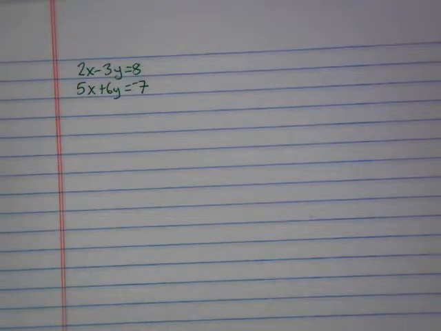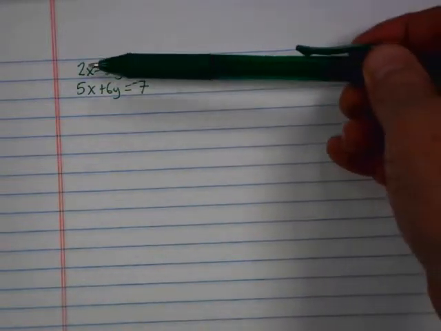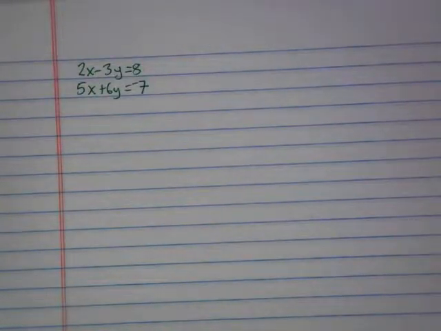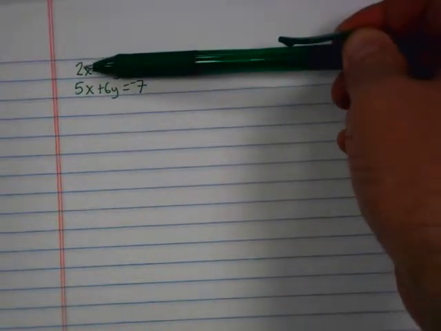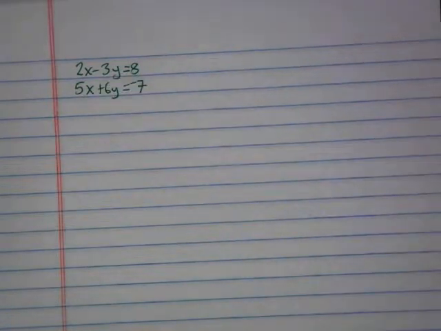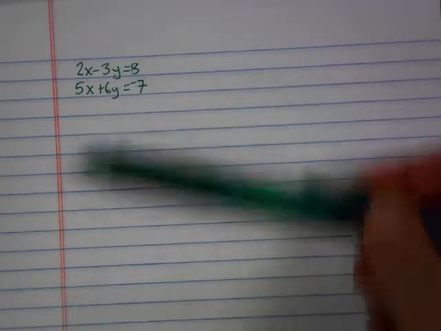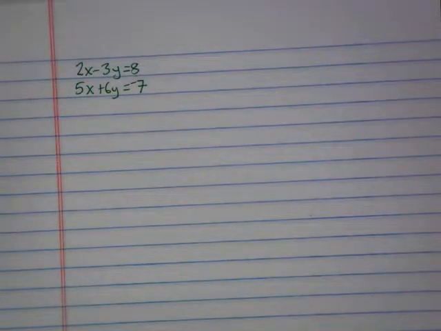To do the x's, what you would have to do is multiply this one by 5 to get a 10 right there, and multiply the other one by negative 2 to get a negative 10. Or you could go negative 5 with this one and positive 2 with that one. The point is, you can do the x's, but you have to multiply both equations. And sometimes you're going to be forced to do that. The next example, we're going to be forced.